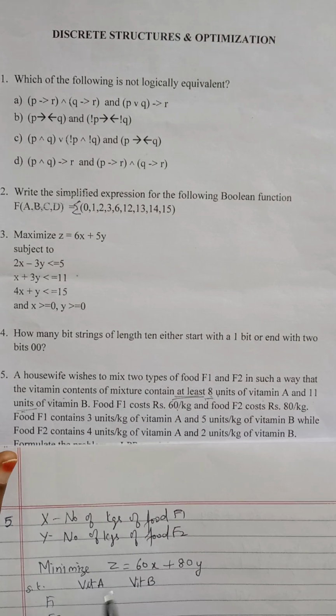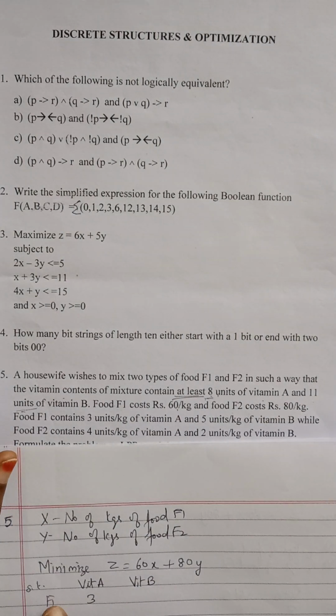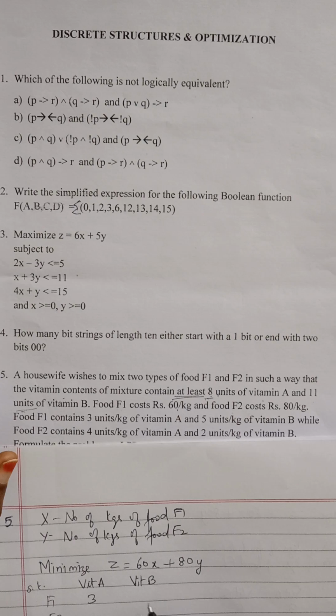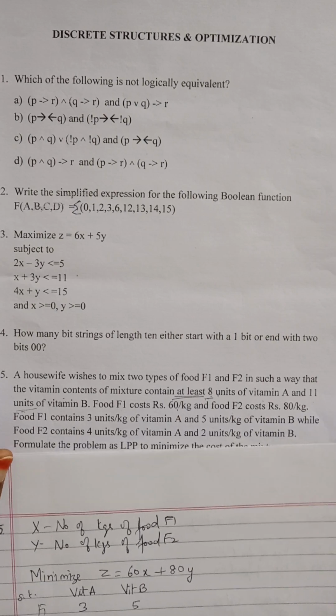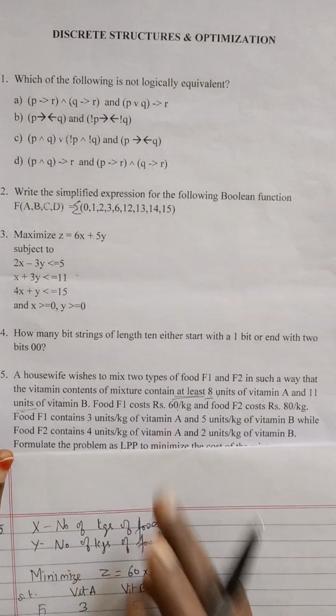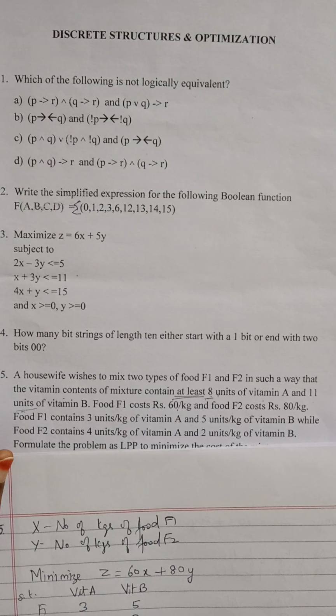So F1 contains 3 units of vitamin A. So F1 will be having 3 units of vitamin A and 5 units of vitamin B. Food F2 will have what? It will have 4 units of vitamin A and 2 units of vitamin B.